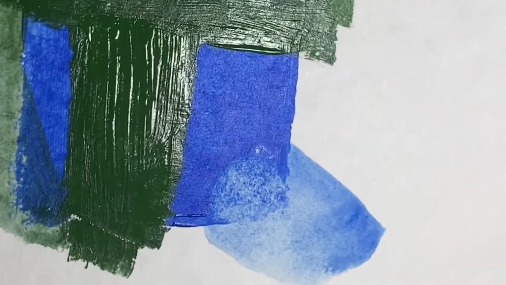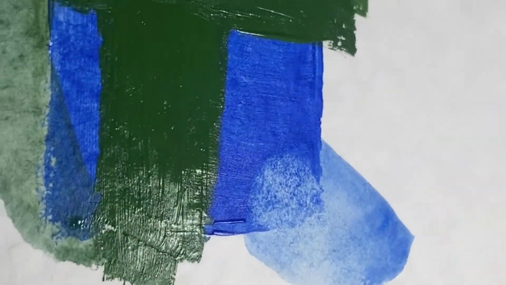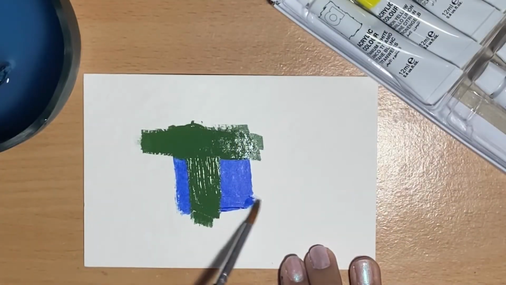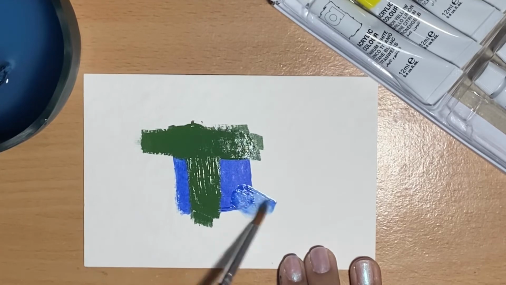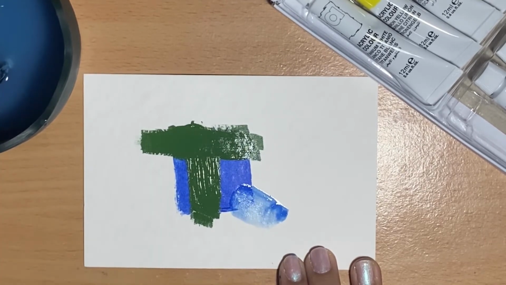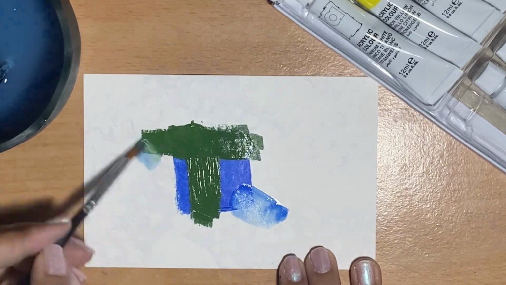Acrylics dry substantially faster than gouache paints, making them more difficult to blend. You can slow the drying process by adding a retarder to your paint or misting it with water. But on their own, acrylics don't give you much time to work and blend.